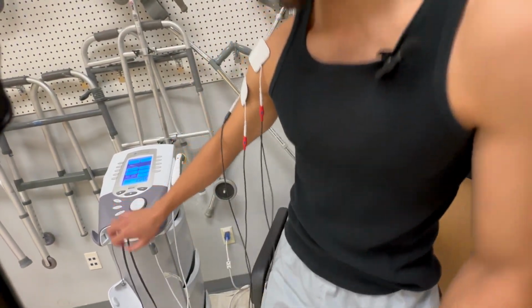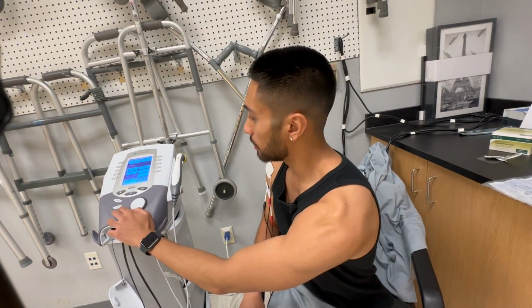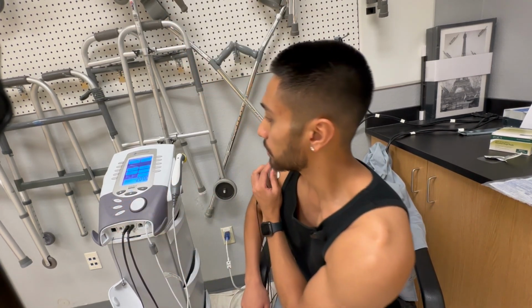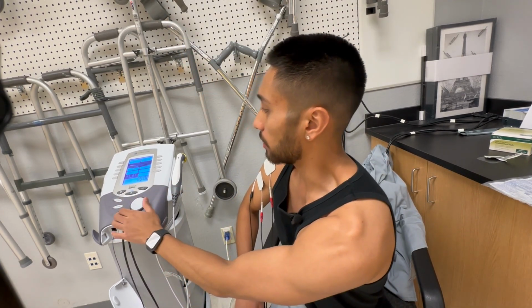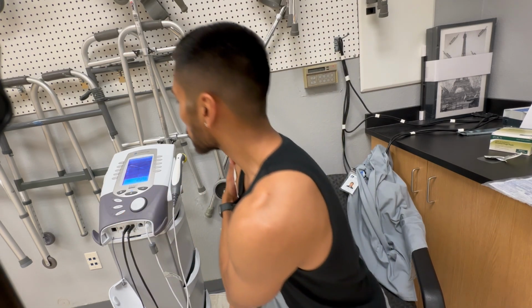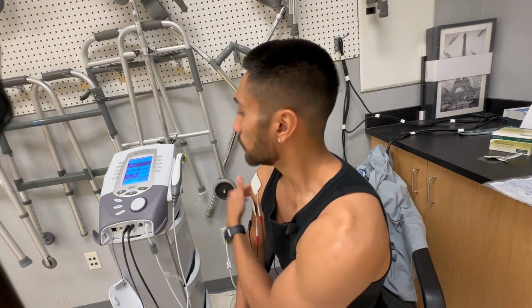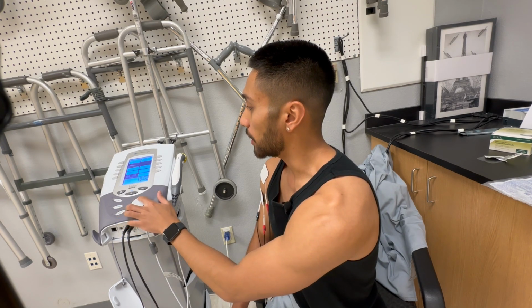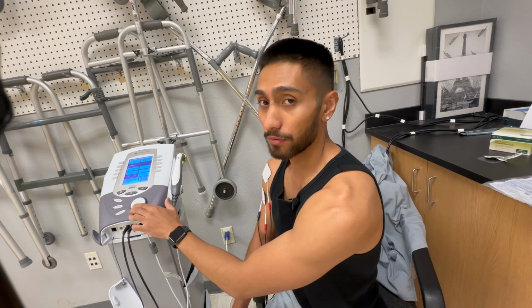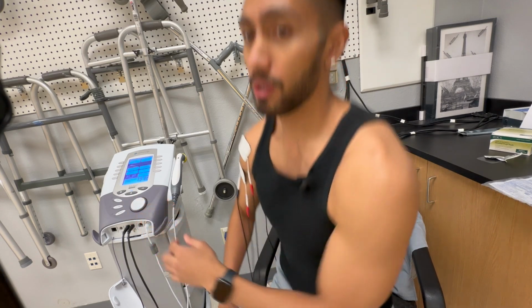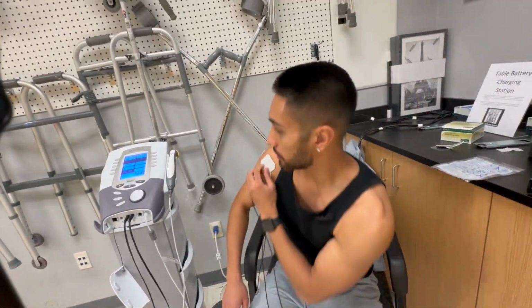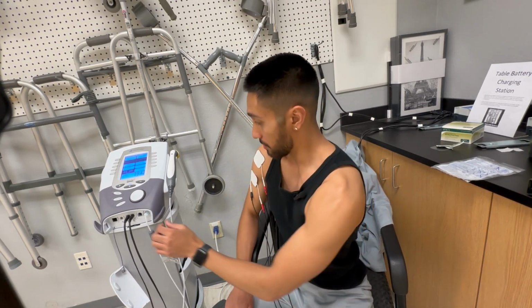I'll go ahead and press start. Set at least one intensity, and then I'll go ahead and start. Now, let's see what it says. Now my timer is going, and I'm just going to adjust this frequency until I start feeling a tingling sensation. Make sure I'm in frame. Yeah, so we're going to go for that tingling sensation.